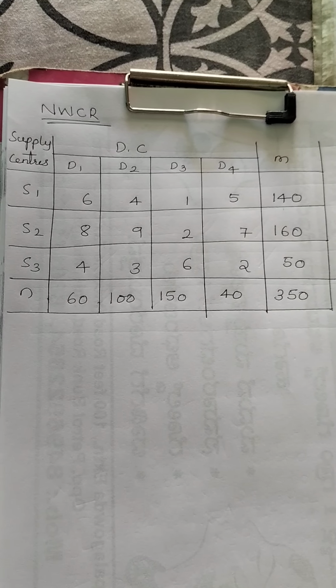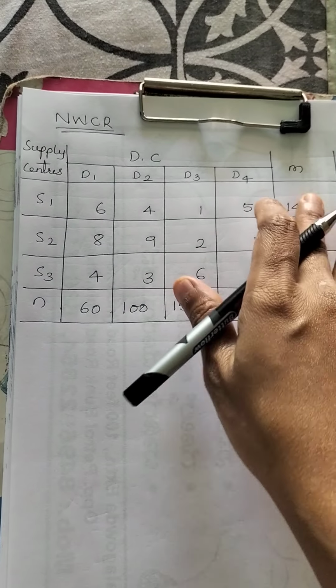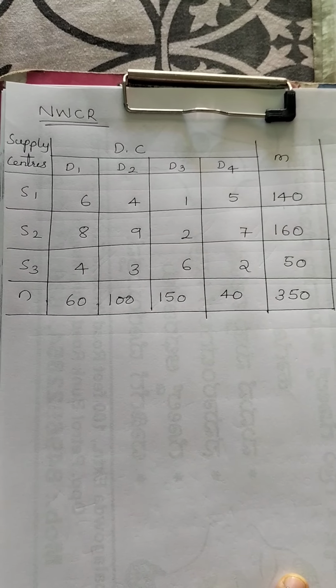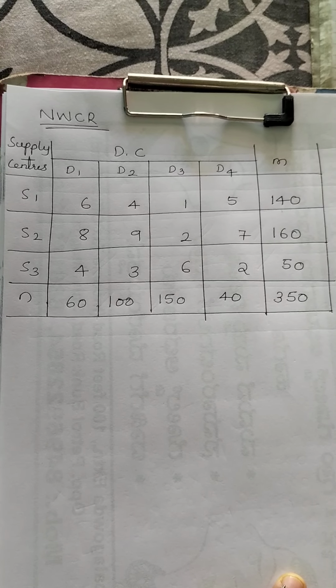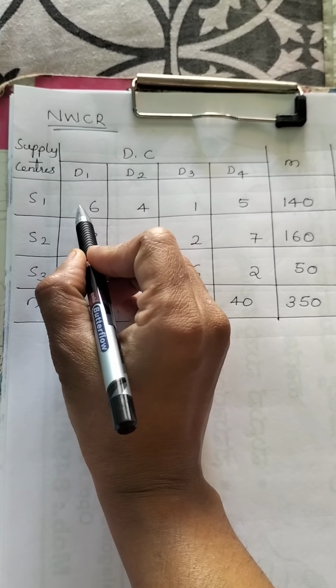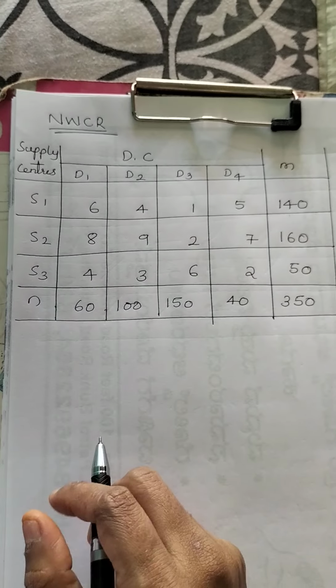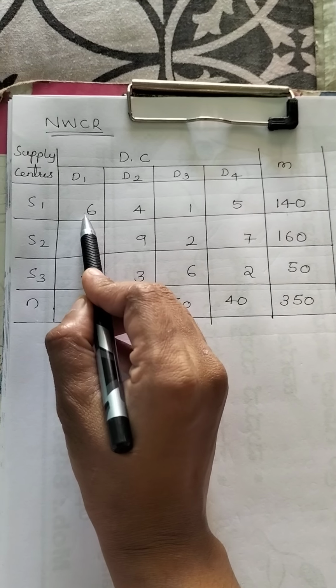So there is a second problem in the northwest corner rule. This is the particular problem, and let's start with the solution of it. As I said yesterday, the northwest corner rule must start with the left hand cell, or the northwest corner cell. So our northwest corner cell is 6 now.